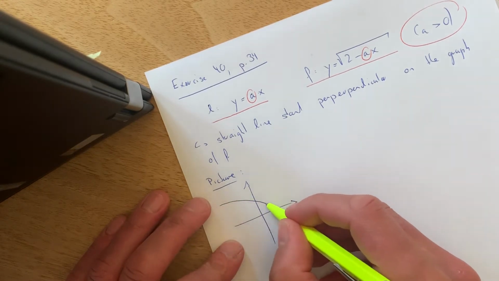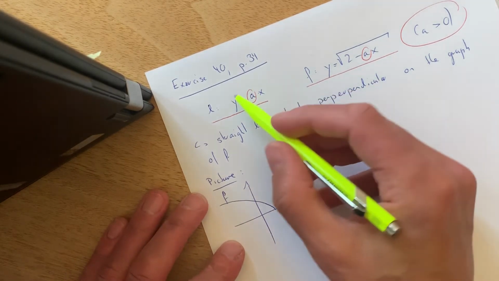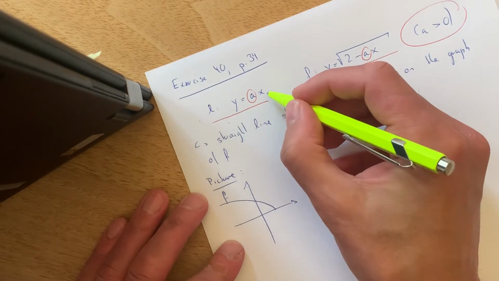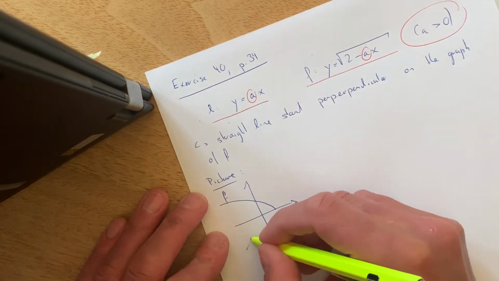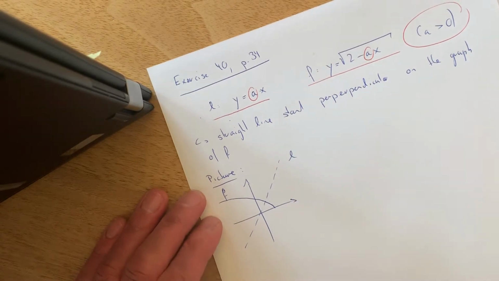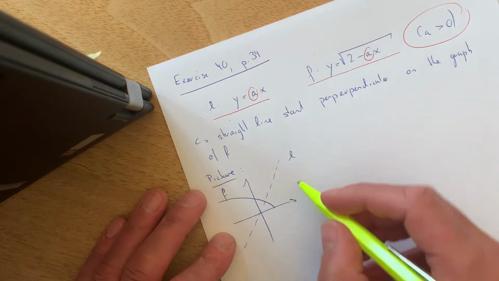Okay, so you will see f looks somewhat like this. In addition, we have this line here, and of course this is a straight line passing through the origin, so like this. That's L.